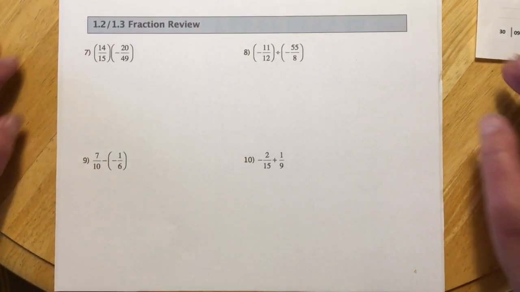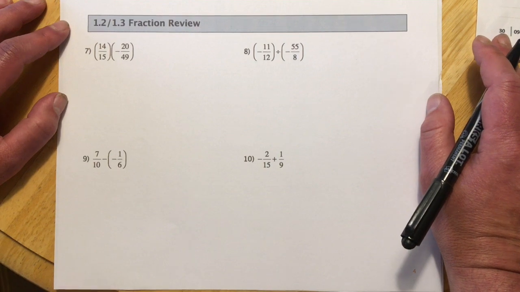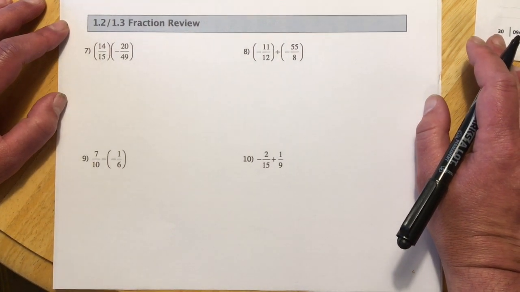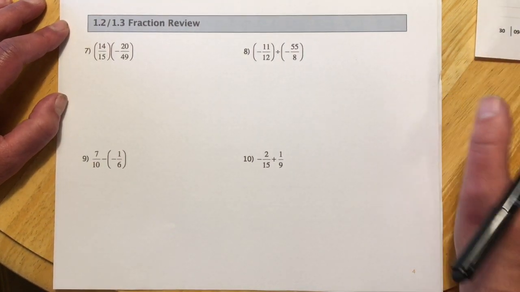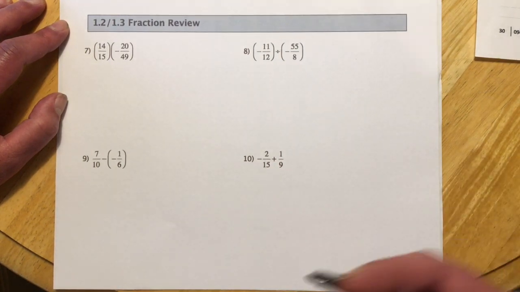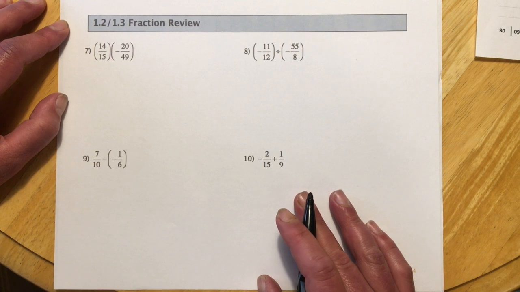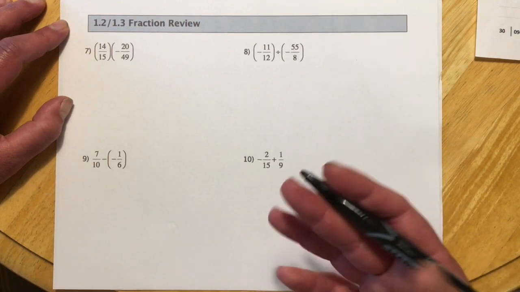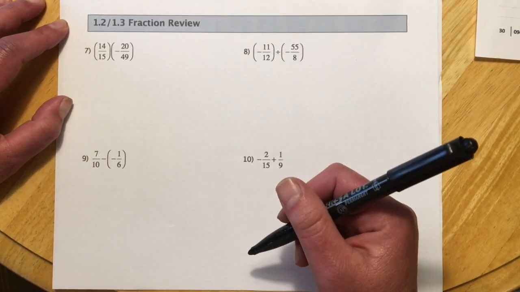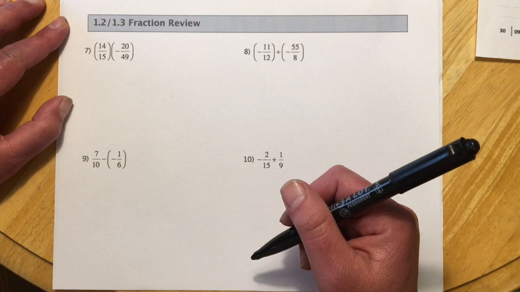So then next is section 1.2 and 1.3, the fraction review part. I'm going to do the algebra part all together with 1.4 because it was really all the same stuff. But we did have some fractions in there. I do tend to put these on the test, and they do tend to be one of the more missed questions. So I would encourage you to look over just the basic operations with fractions and be comfortable with those.